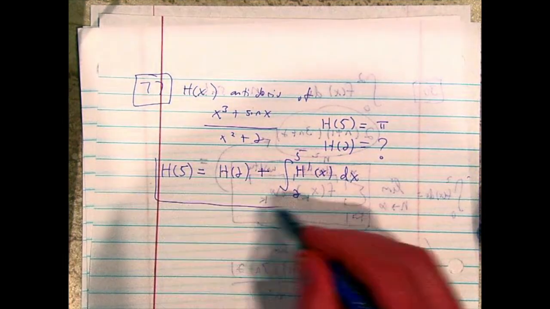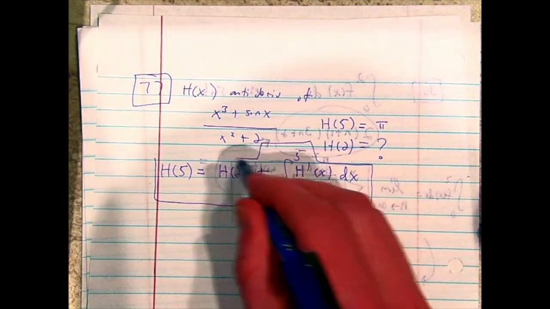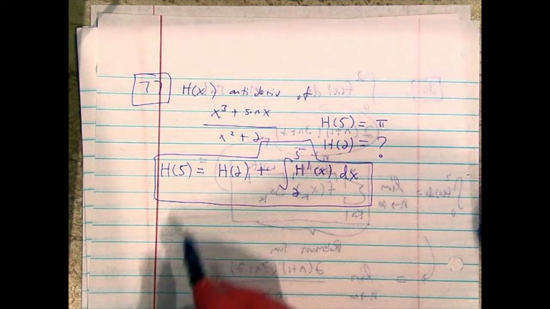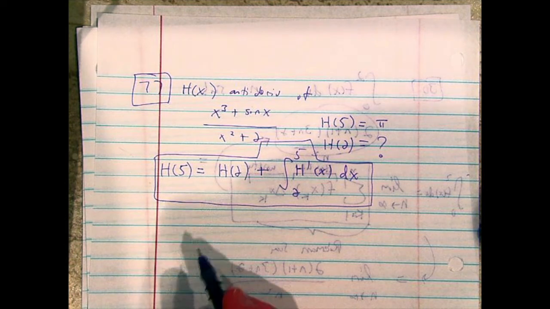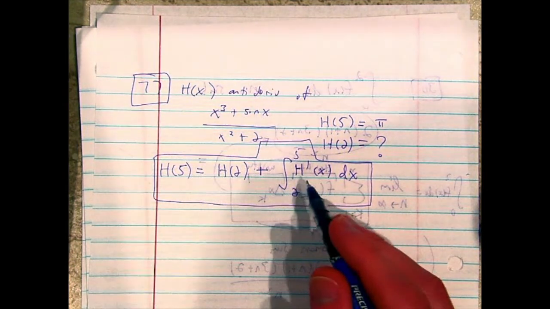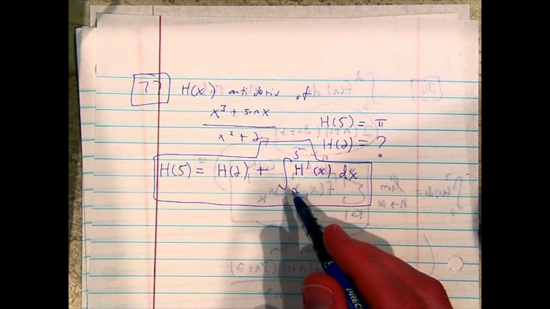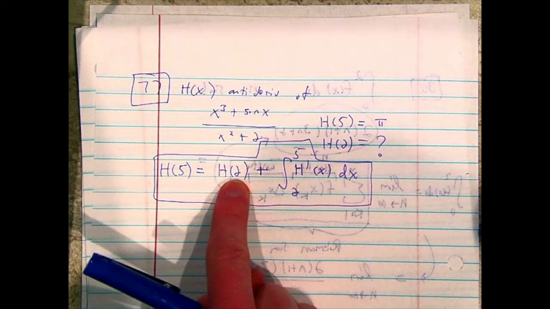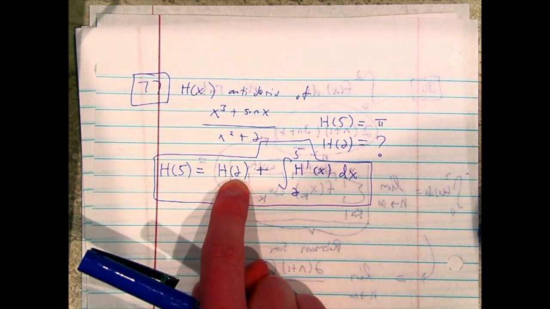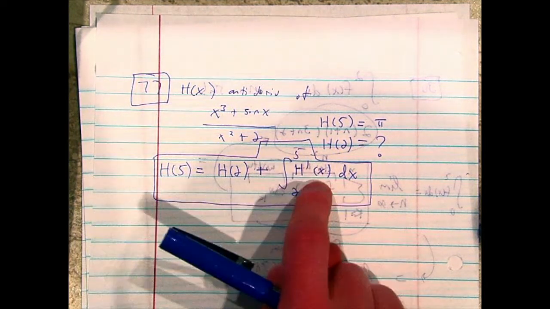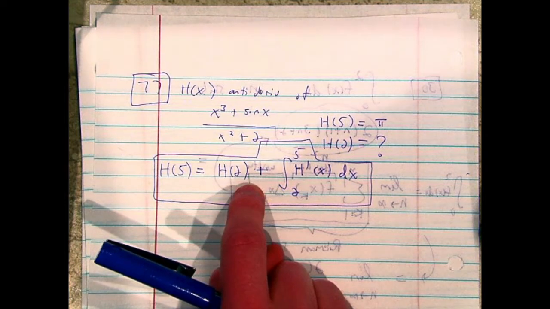As far as why this formula holds, there are several ways of thinking of it. We did problems like this in class many times. One way of understanding it is that it's really just using the fundamental theorem of calculus. If you subtract h of 2 from both sides, you obtain the formula that this integral is equal to h of 5 minus h of 2.